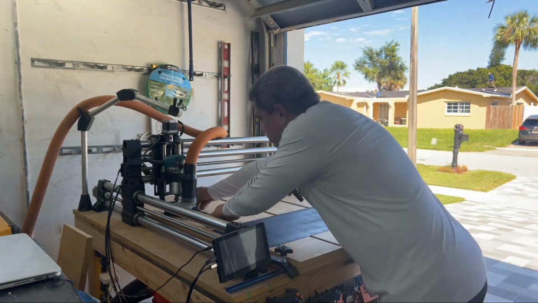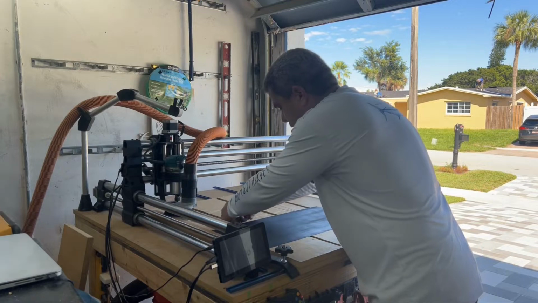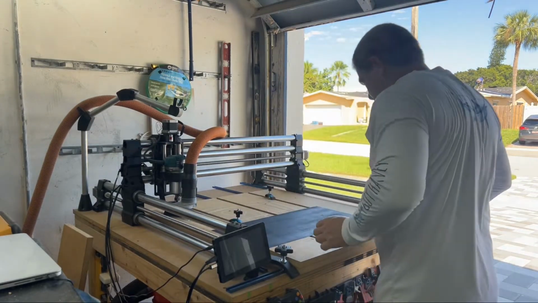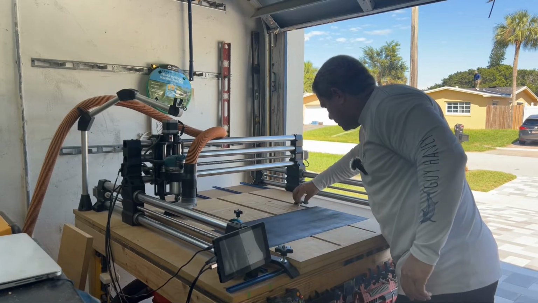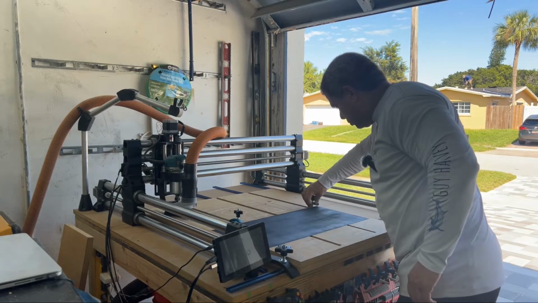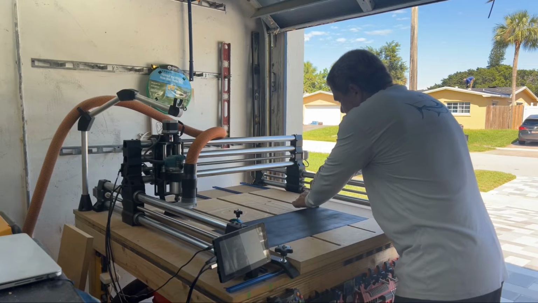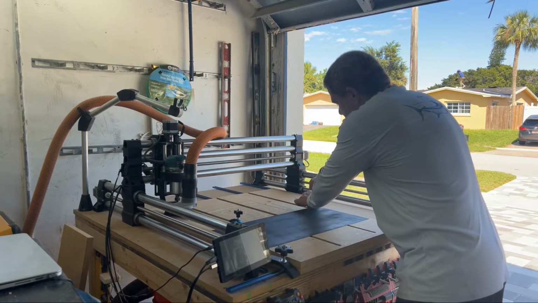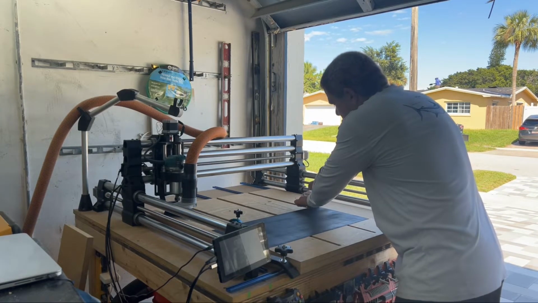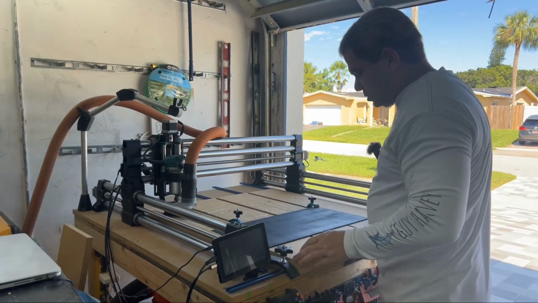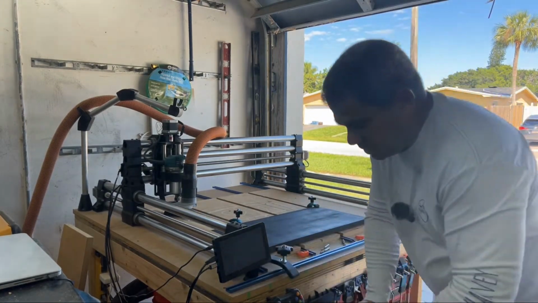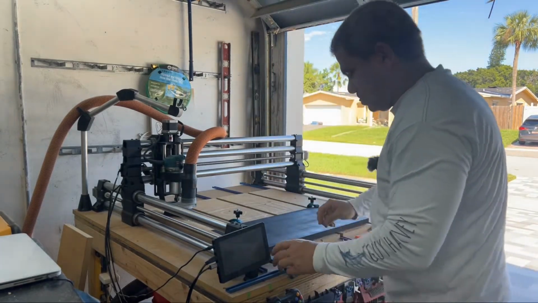So now that I verify that, we're going to come over here and clamp our piece of wood down. What I like to do is get a clamp or two to make sure that it doesn't move from anywhere. So clamp our material down. Notice it started biting on here. Let's clamp this front side. Okay.